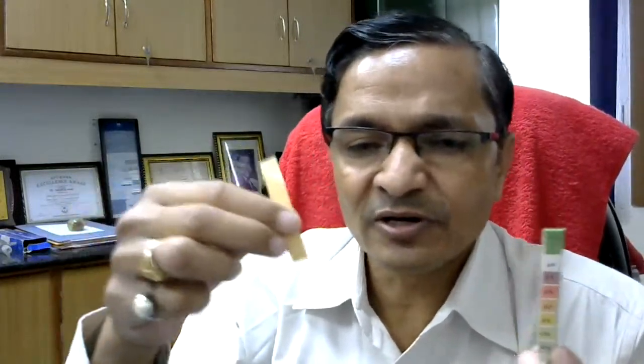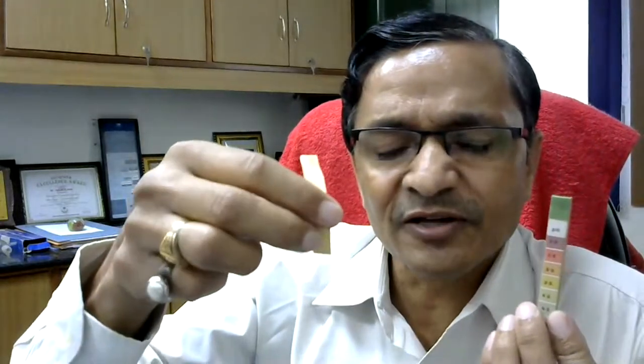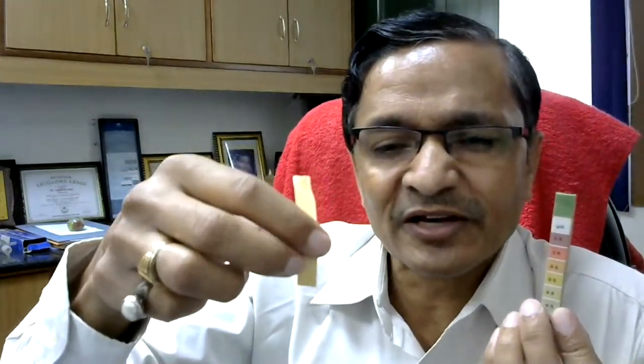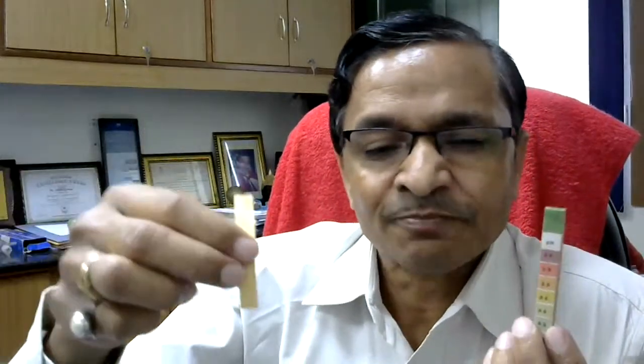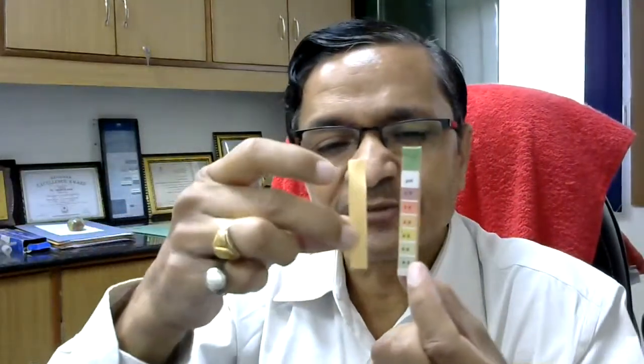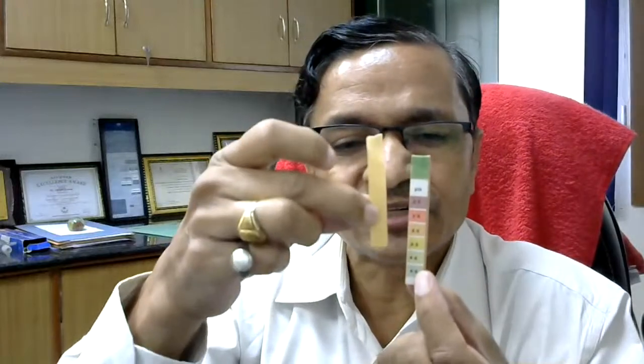Of course, while matching, somebody can say this is yellow, somebody can say this is pink. That is why the chart is there. So you try to match it, and again somebody can say it matches with this, somebody can say it matches with that. So that much variation may be there.